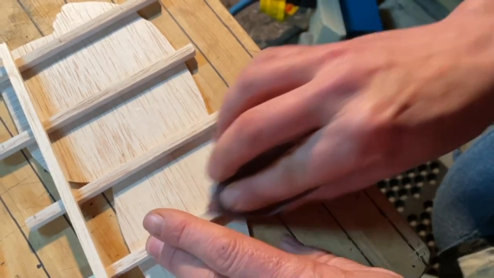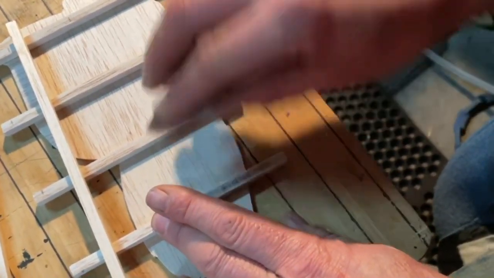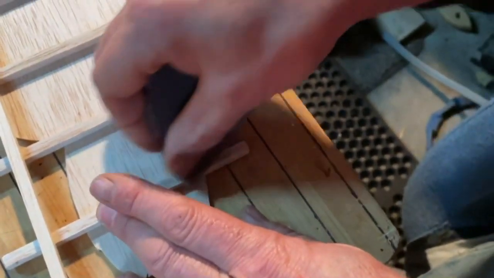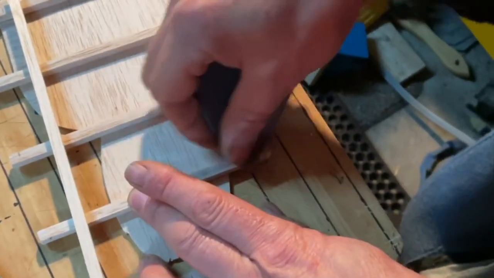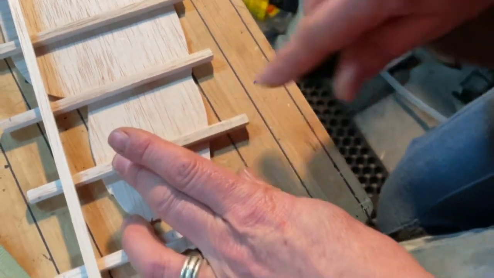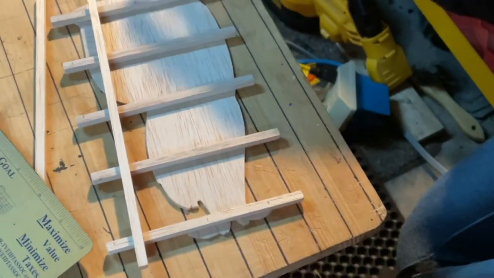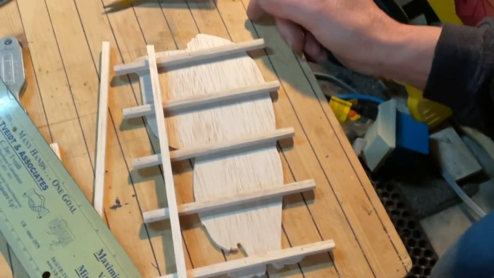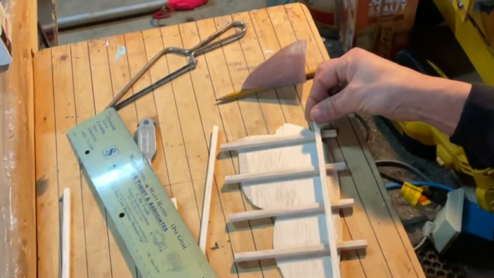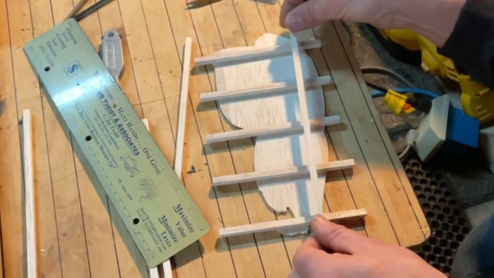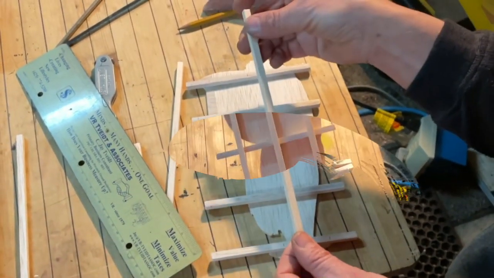I just use a little bit of 220 and sand that off, because it might have a tendency to bleed through when we go and paint it. So if we just scuff it off lightly, it's all fixed. So I'm going to go ahead and glue these into place. When we come back, we'll start the other step.